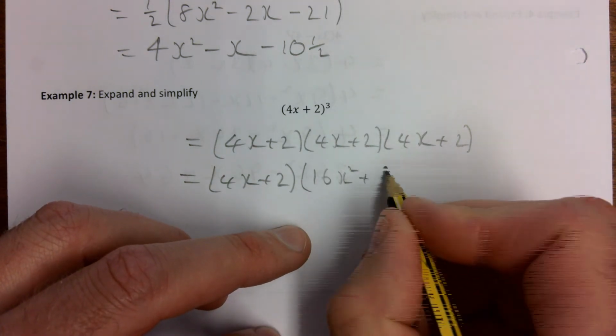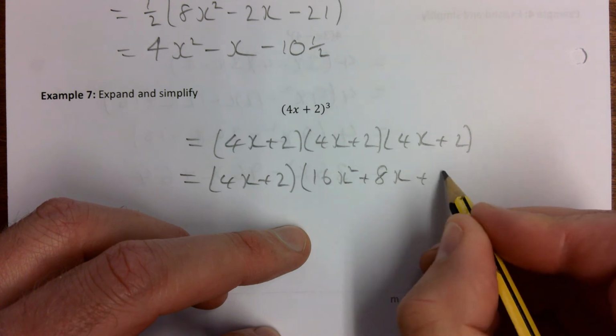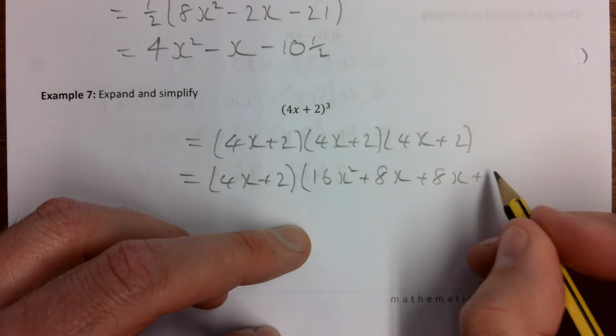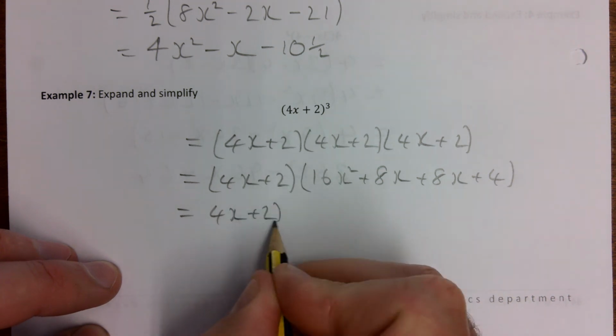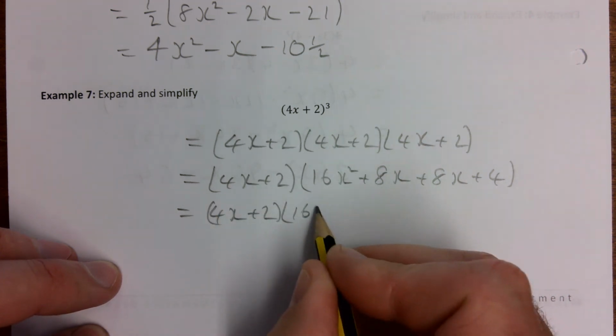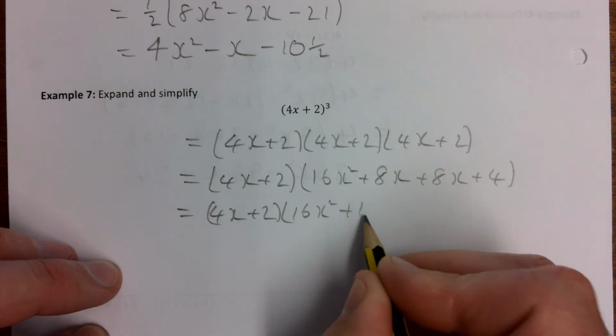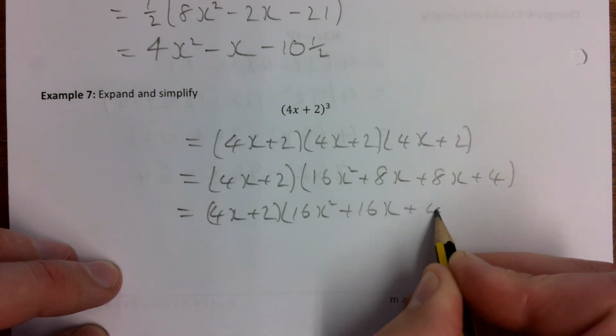Outer plus 8x, inner plus 8x, and then plus 4. That gives me 4x plus 2 upon 16x squared plus 16x plus 4.